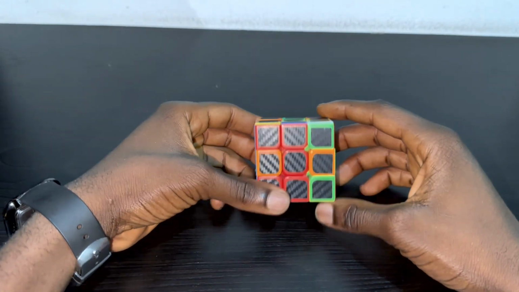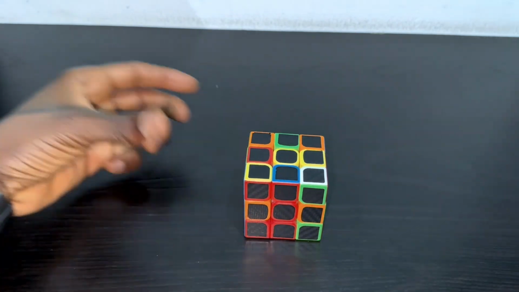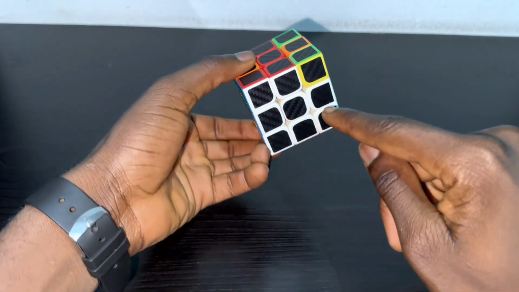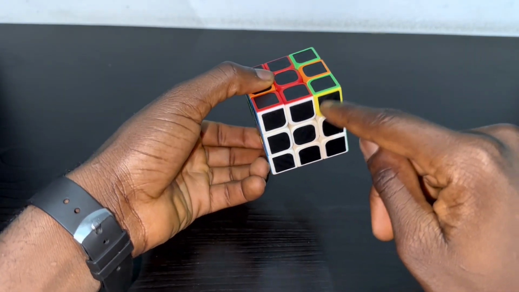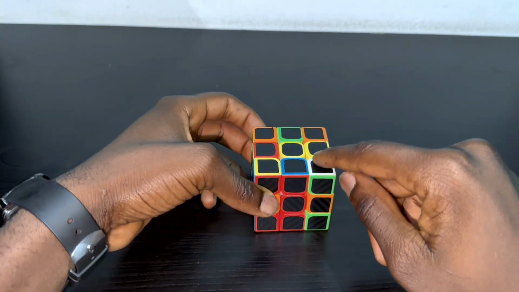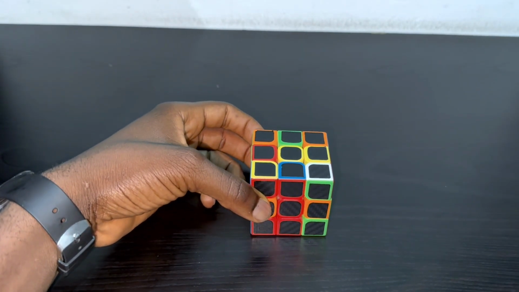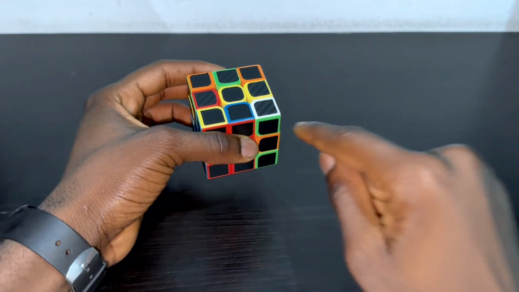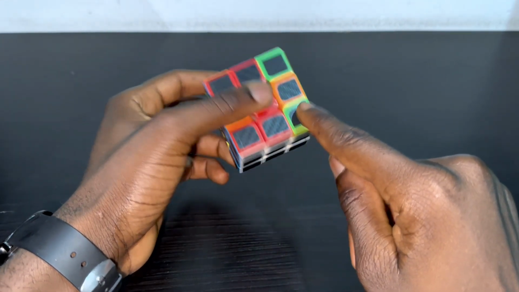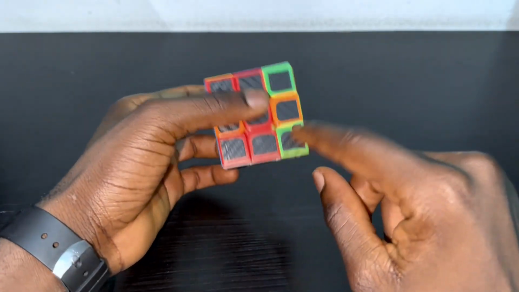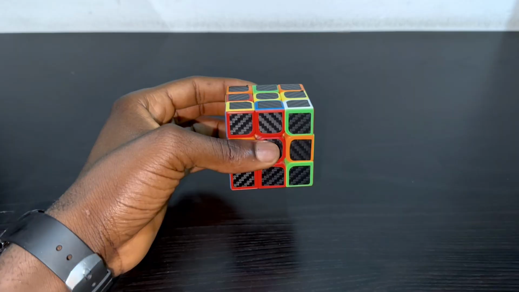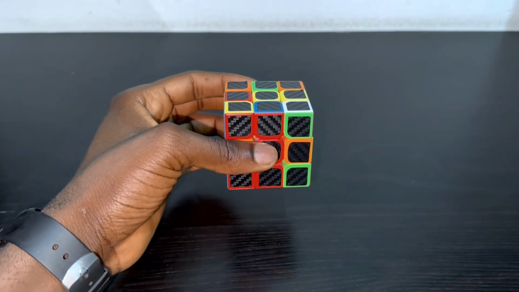You may also be faced with a situation whereby you need just this last piece to form the white face of the cube, but it's on the topmost part of the cube. So what do you do in such a situation? You make sure that you align the white piece directly under the missing part. Then, if it's on your right hand side, you perform your right trigger 3 times.